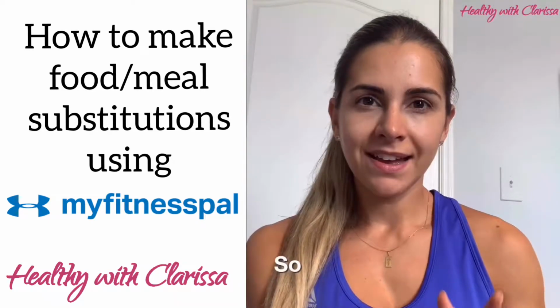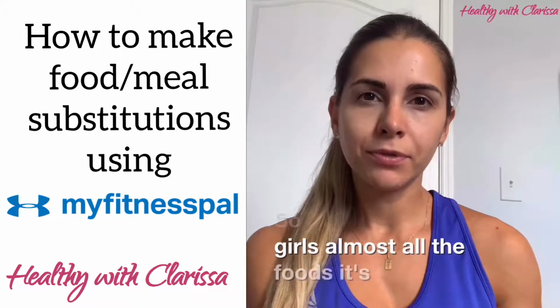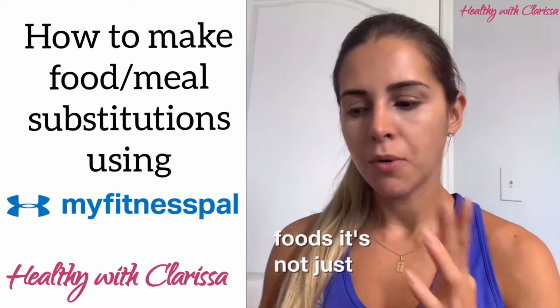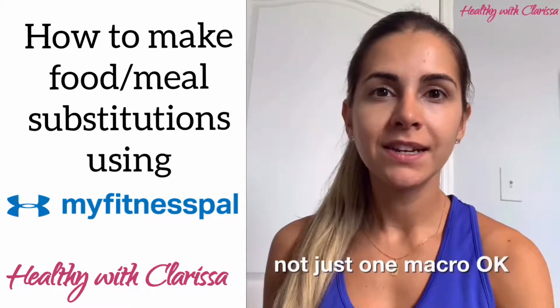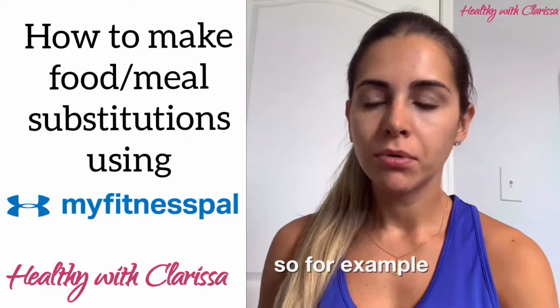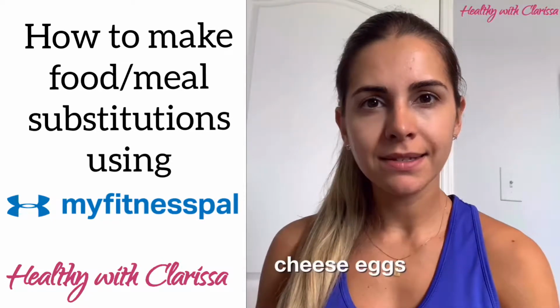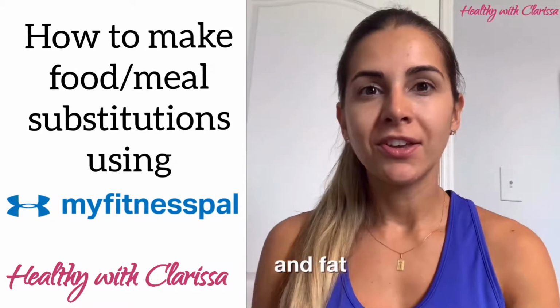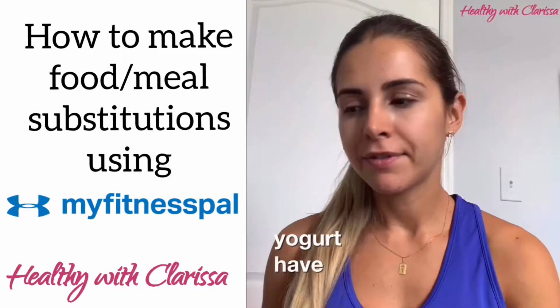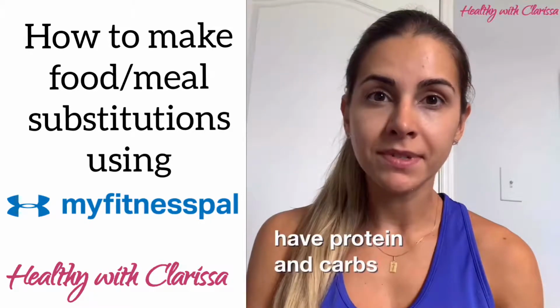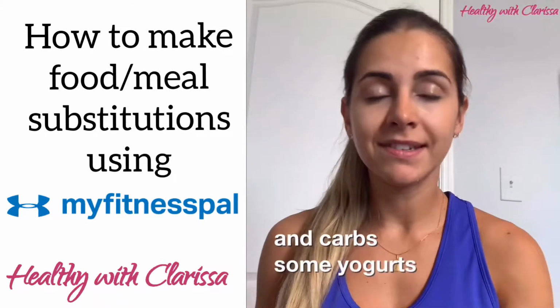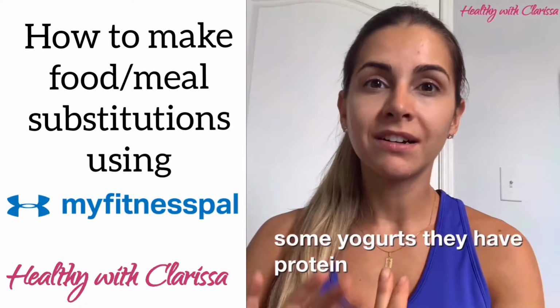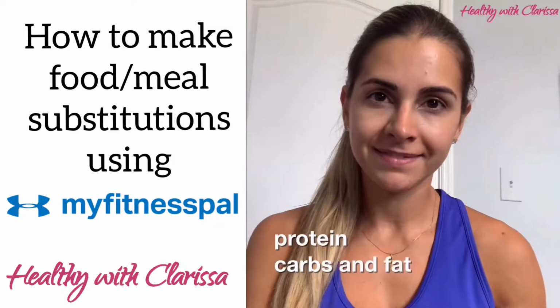So girls, almost all the foods, it's not just one macro, okay? So for example, cheese, eggs, they have protein and fat. Yogurt have protein and carbs. Some yogurts, they have protein, carbs, and fat.